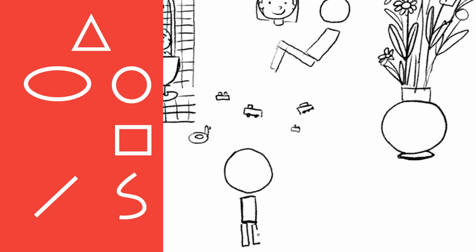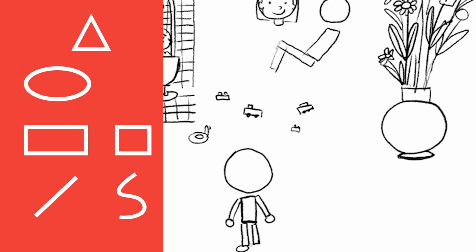Rectangles for the feet, rectangles for the arms, circles for the hands, circle for the legs. Make our eyes, nose, and mouth. And we can give a haircut like this. Okay, so maybe that's our boy.